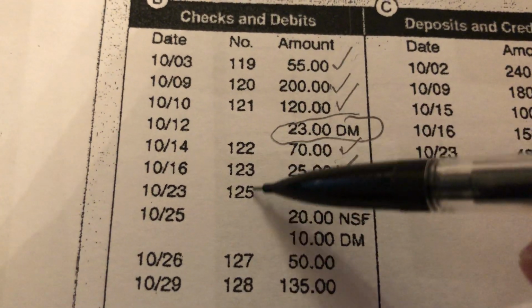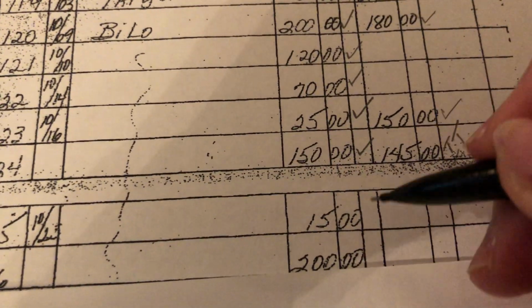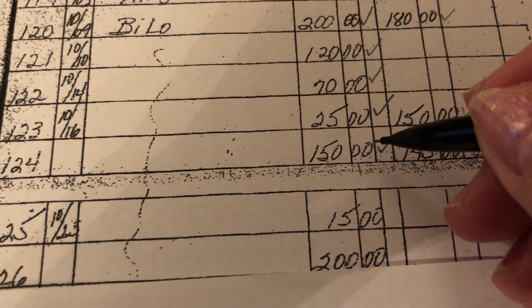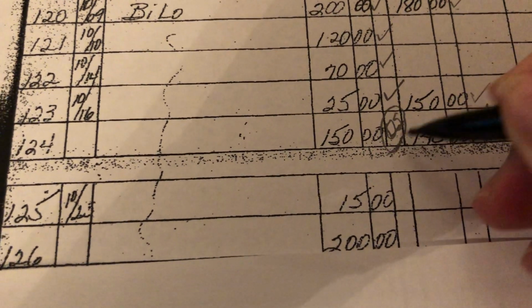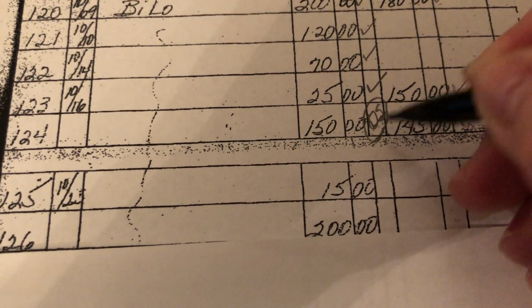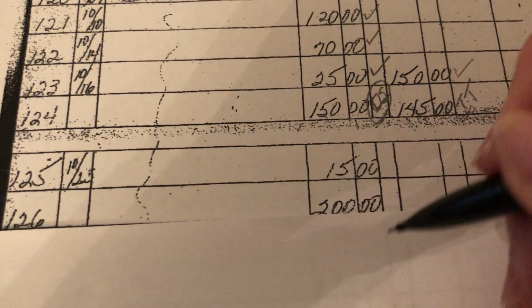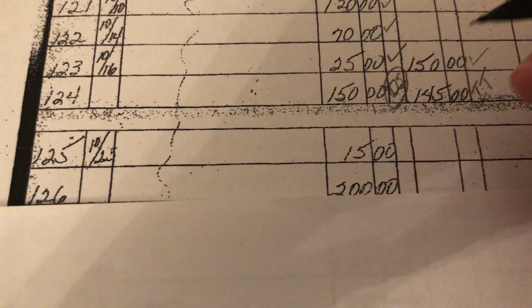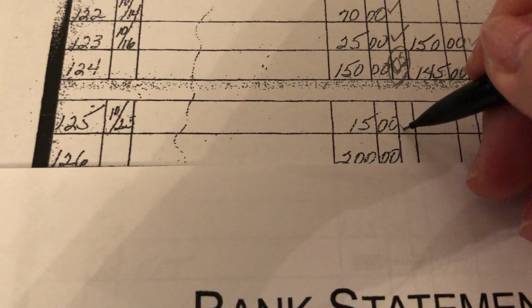124, do you see it? No, it's not there. Okay, so go back and in your check register where it says 124, 150, put OS. OS. This is an outstanding check, meaning that we wrote it, we put it in our register, but it hasn't made it to the bank. Apparently the bank statement was printed before the check cleared the bank. Now, 125 is $15.